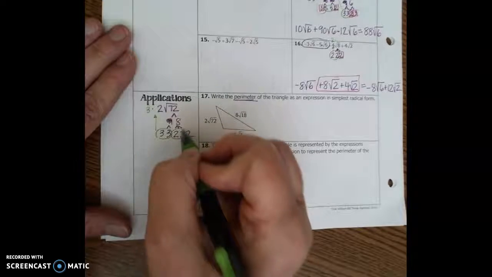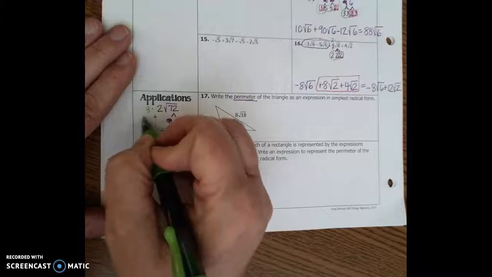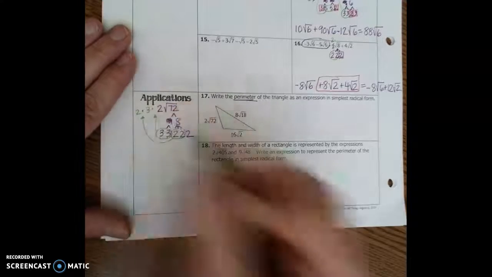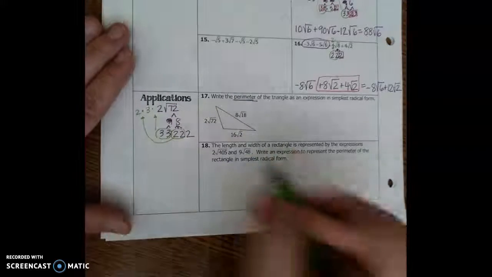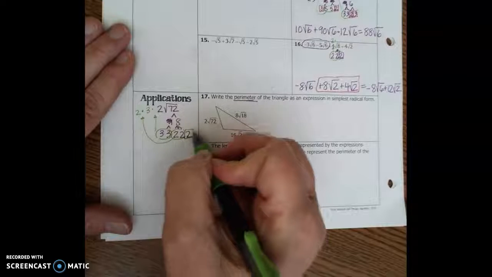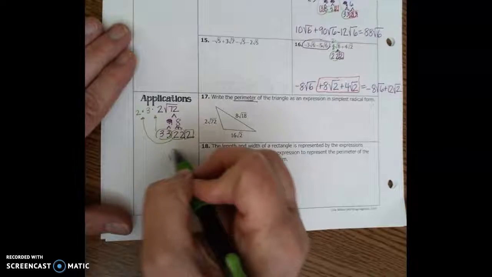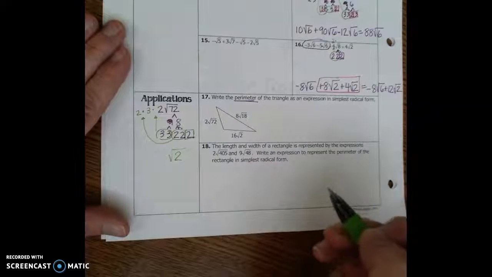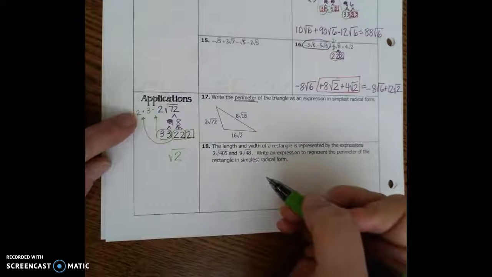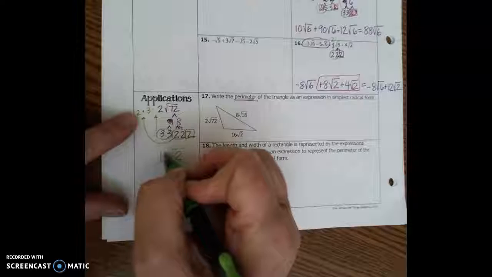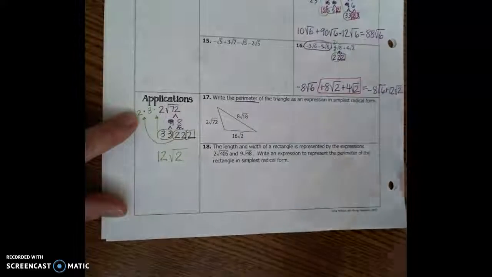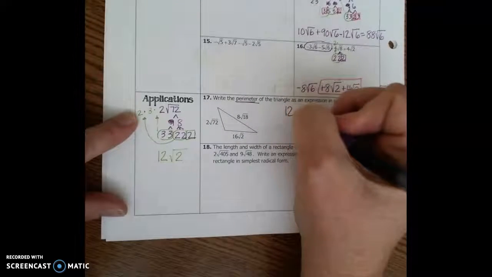I have a pair of 2's, which means one's going to come out and multiply to the coefficient. And then I have the single 2 here. So the single 2 is going to remain the radicand. On the outside I have 2 times 3 times 4, which is 12. So one of my sides is 12 root 2.